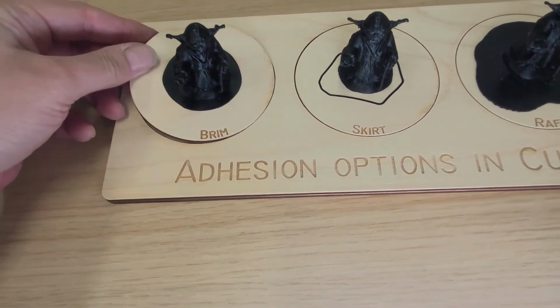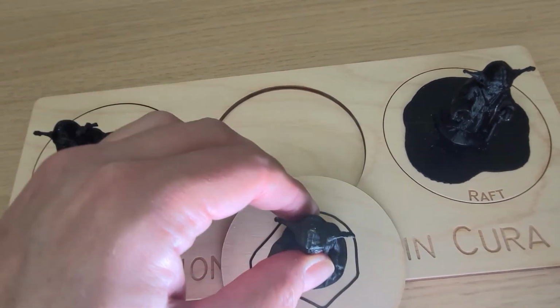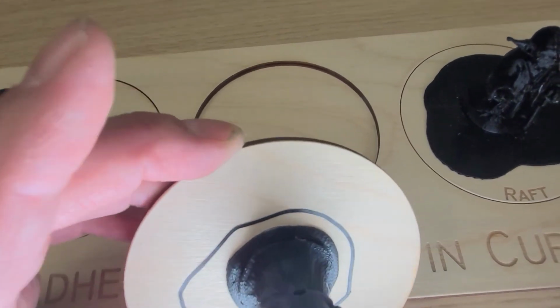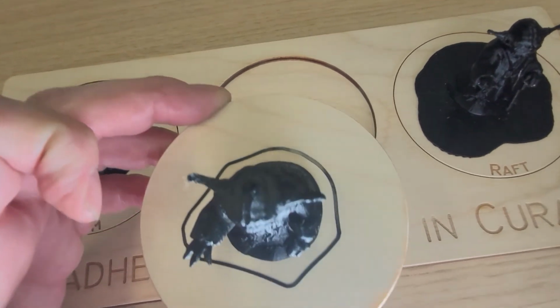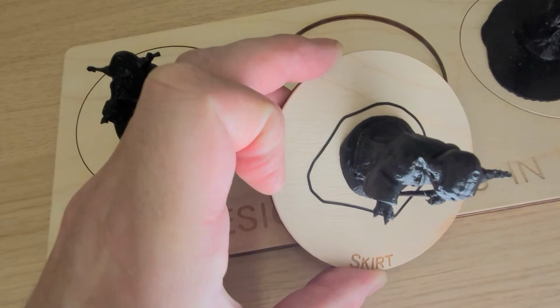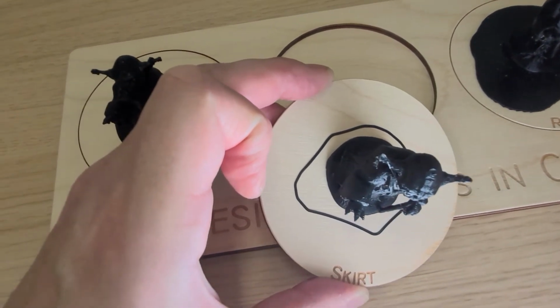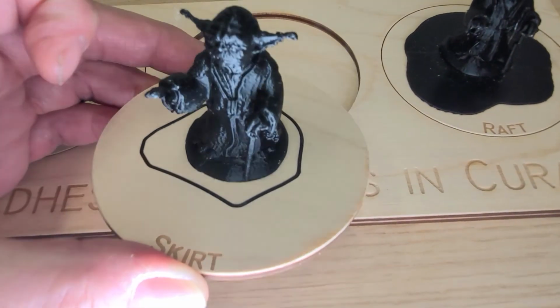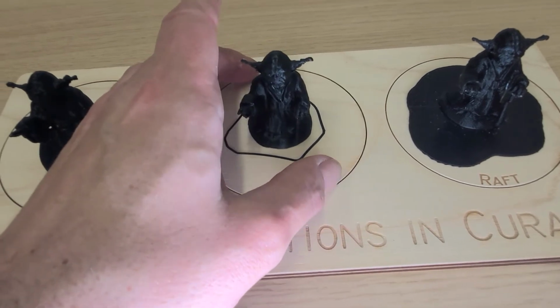warping. There's also a skirt, which you can see here. So this is a line printed around the model. It's not connected. It tends to help with making sure that the 3D printer is extruding properly before it actually starts the main print. So it can be quite useful depending on what you want to print.